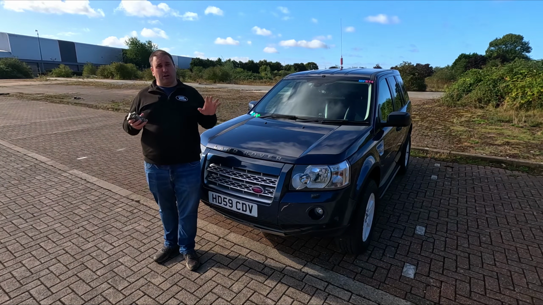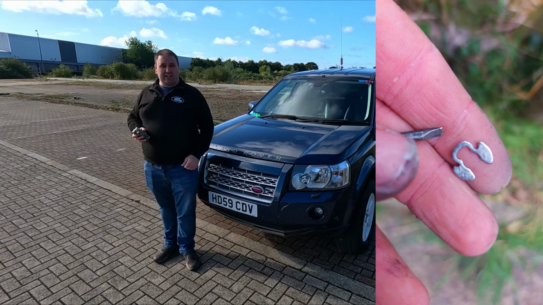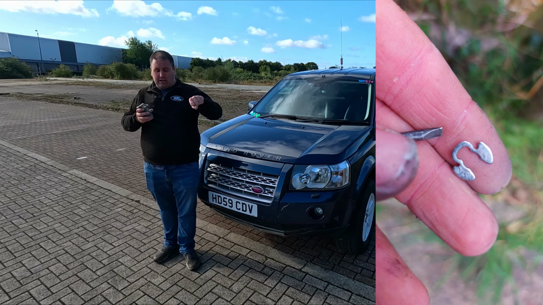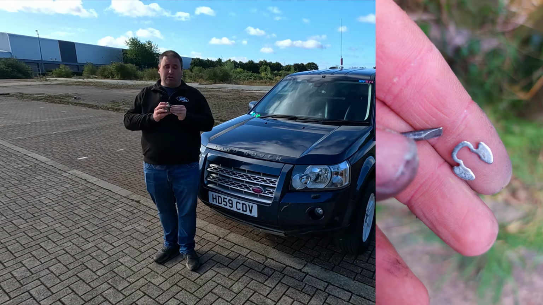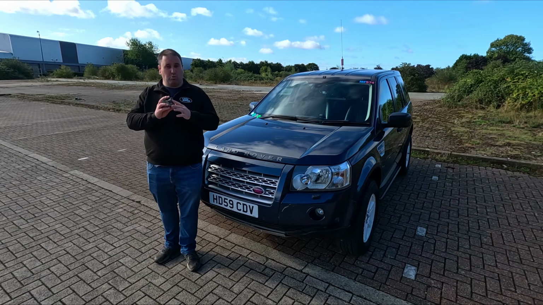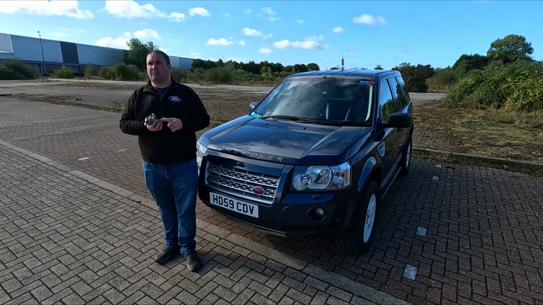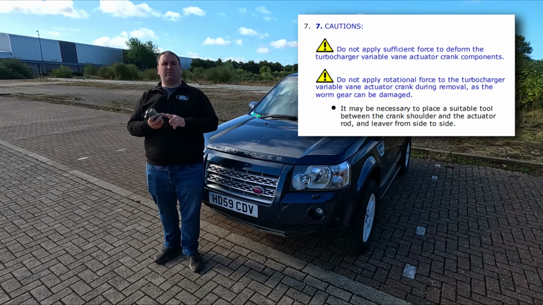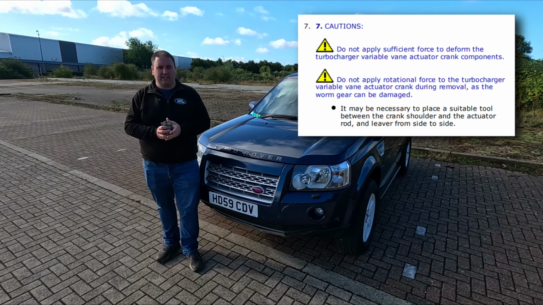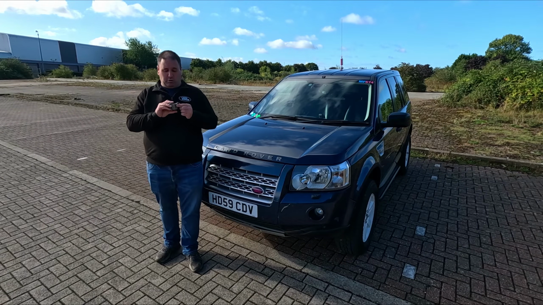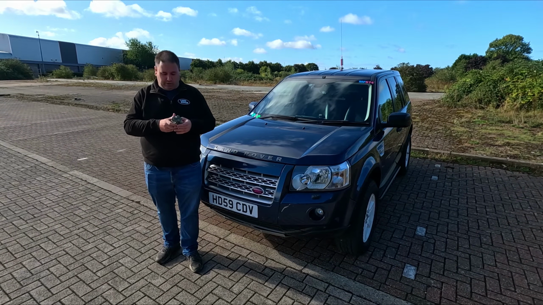But as you'll see from this picture, it's a little tiny thing, and there's just enough room in there to get a little flat screwdriver and flick it off. Just be careful you don't put too much pressure on this poky out bit, as I'm going to call it, because I think in the Land Rover manual it says do not exert sideward force or something like that. If this gets forced, it will break, apparently. So just be careful with that.